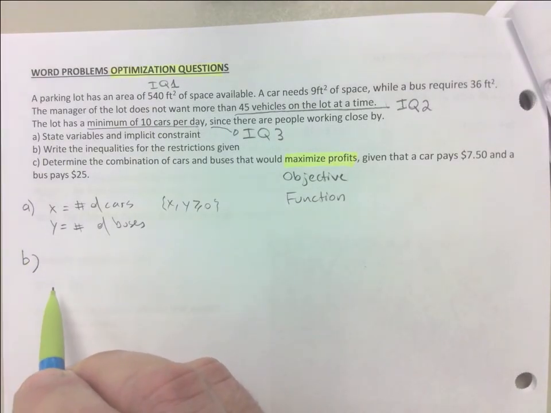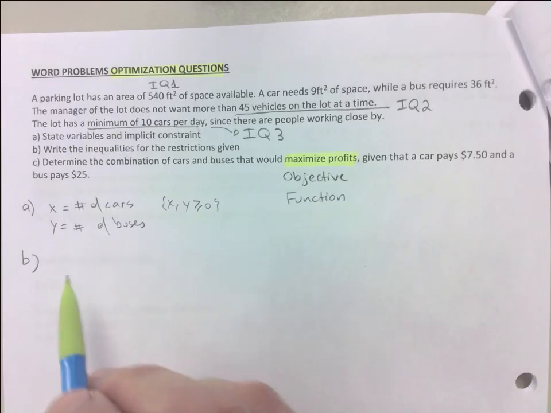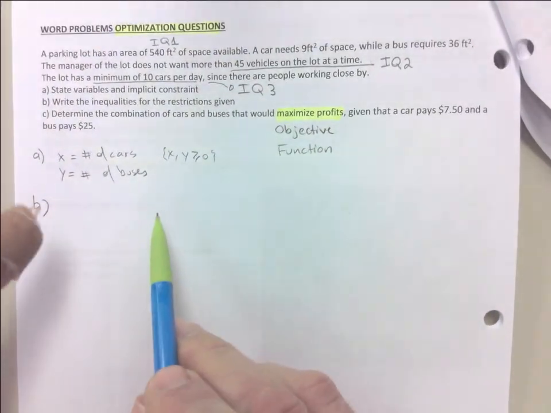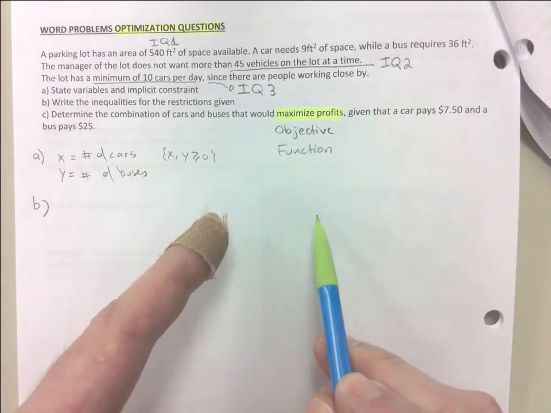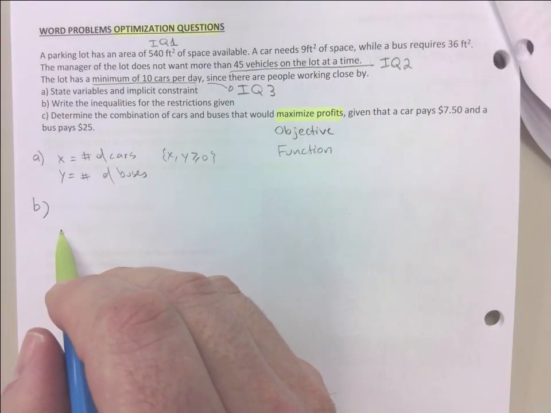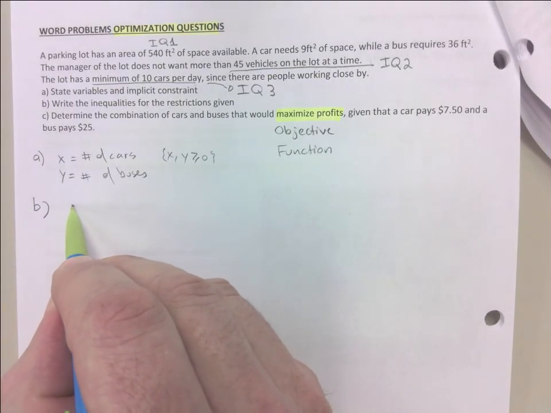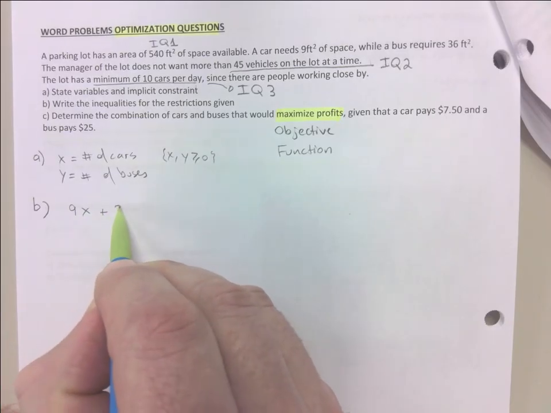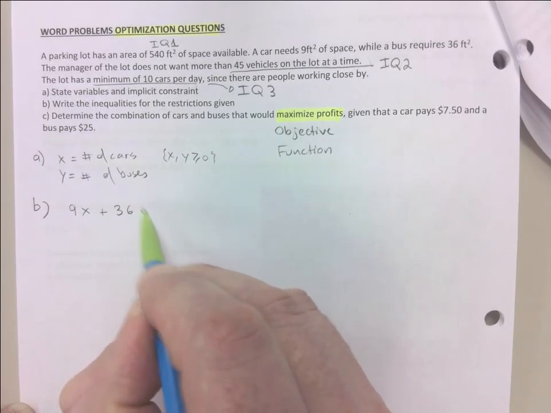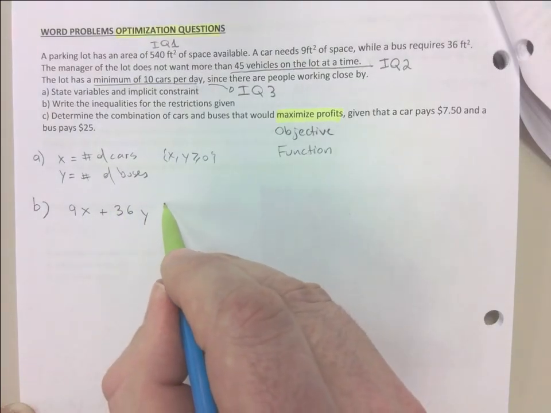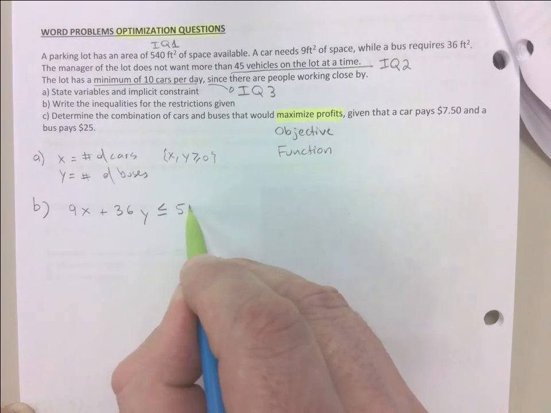B, write the inequalities. Let's do them. What I will do is give ourselves space, guys. I'm going to put the first one here, the second one in the middle, and the third one out to the side so we can do work right underneath them. So the first one talks about space. I'll say 9 square feet for a car, 36 square feet for a bus, and whatever many cars and buses are in there, I have to make sure that it's less than or equal to 540 square feet.